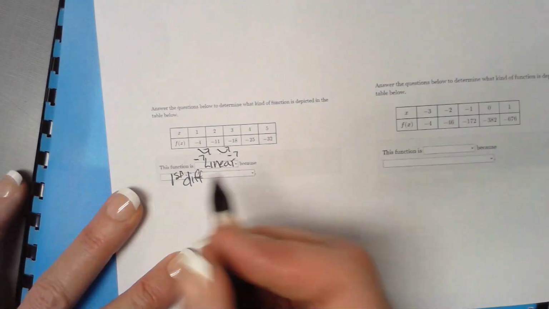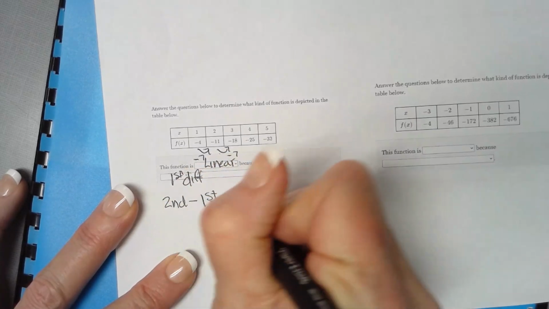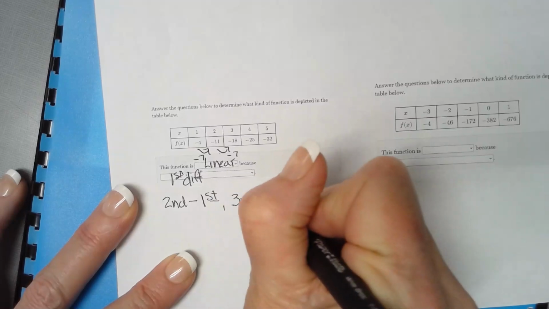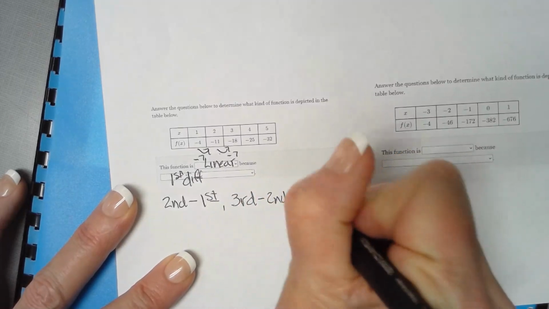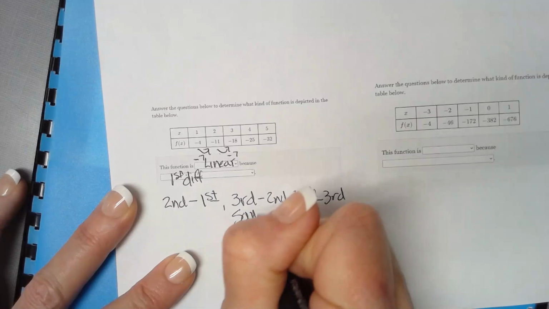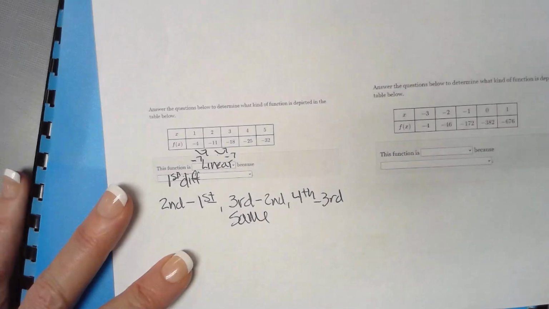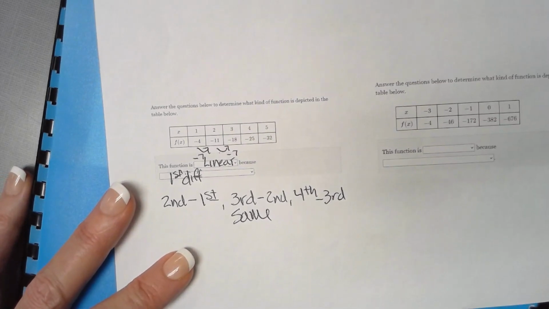And how did that work? We did second minus first, then we did third minus second, and then we tried it one more time, fourth minus third. I always do it 3 times. And it was the same. That's the reason why it's linear. And y'all, you always go backwards. You go second and come back to the first.